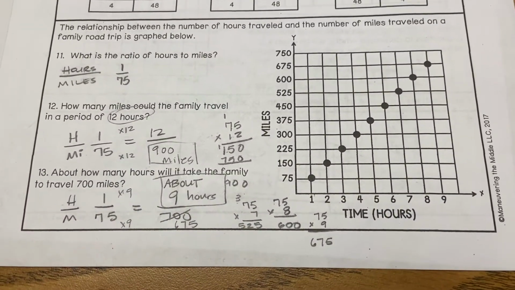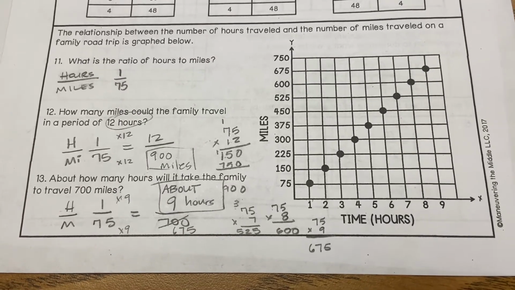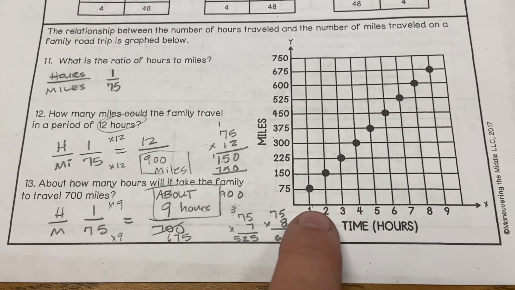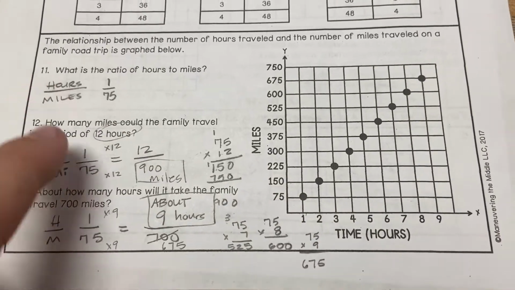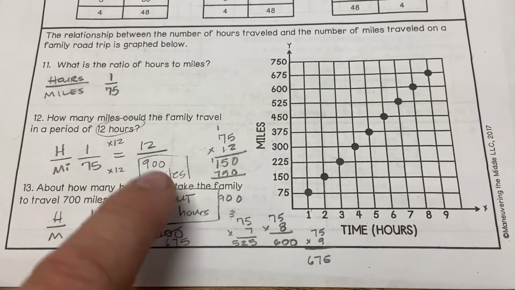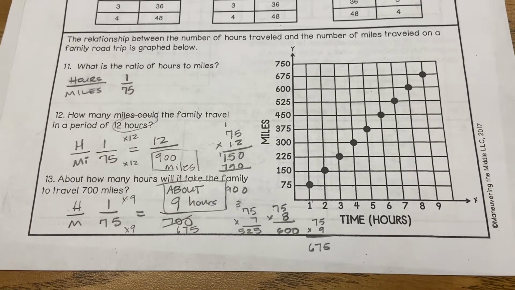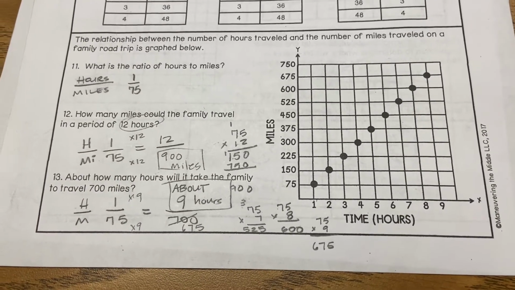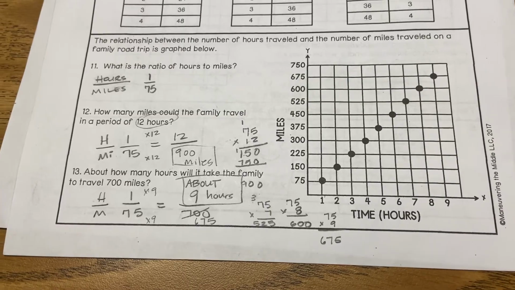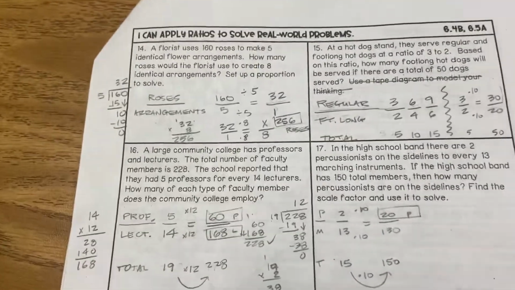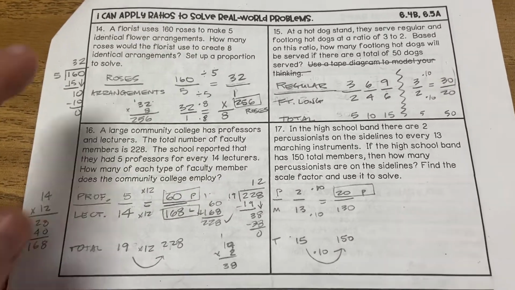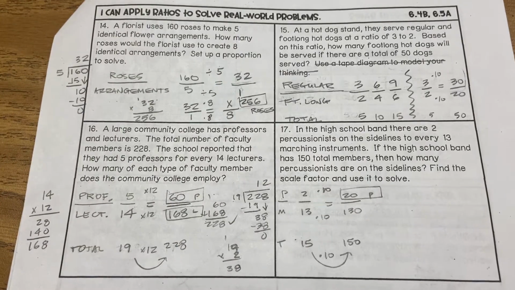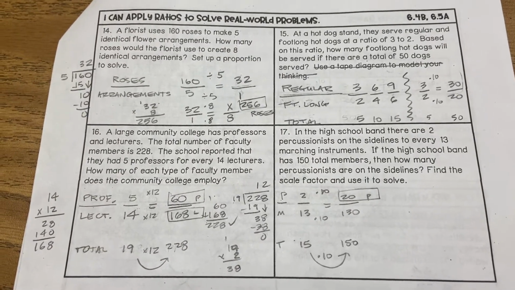Okay, here's another one with a graph. Read the graph to tell you the ratio. 1 hour for 75 miles, and then we can use that to find any other pieces we need. So again, pause the video if you need to see the setup again, but again, we did most of these in class. All right, moving on to the next set. My first 2 classes, we might not have gotten all the way through these. So here is the setup for these other ones.